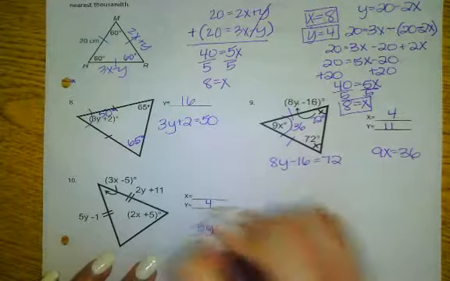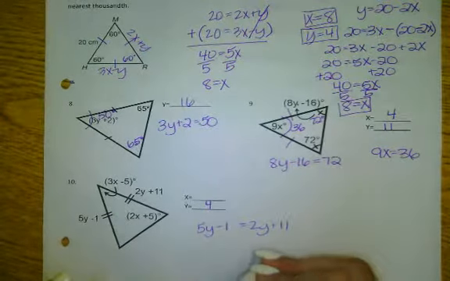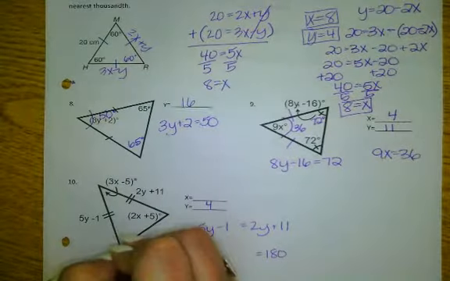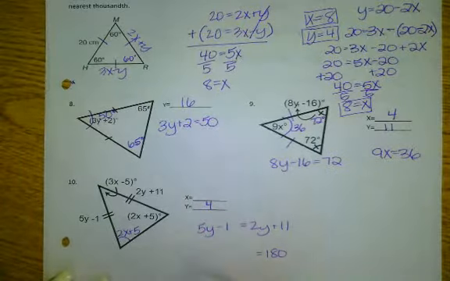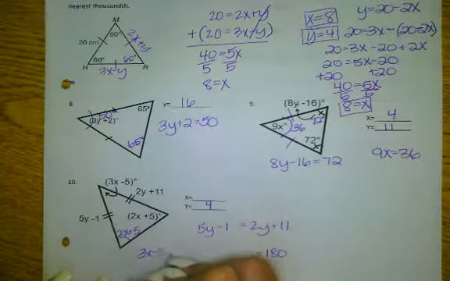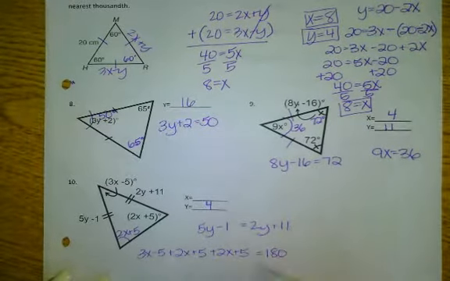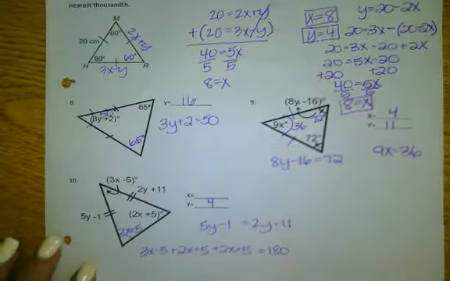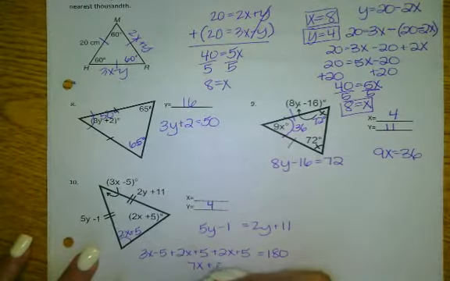How did you solve for x? Okay, so like Holly said, you're going to add up all your interior angles and set it equal to 180. What does this angle equal? 2x plus 5. Very good. So you have 3x minus 5 plus 2x plus 5 plus 2x plus 5. And you had to combine all those like terms and solve. Your last step should have been 7x plus 5 equals 180. And what did you end up with for x? 25.